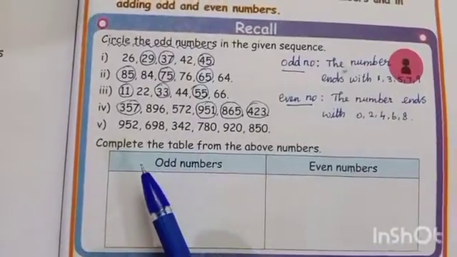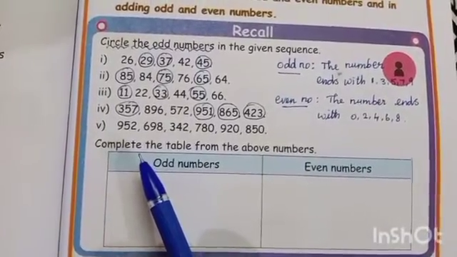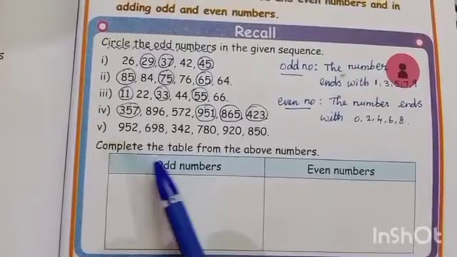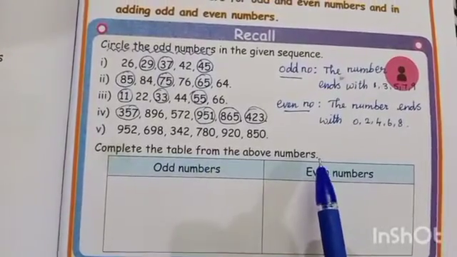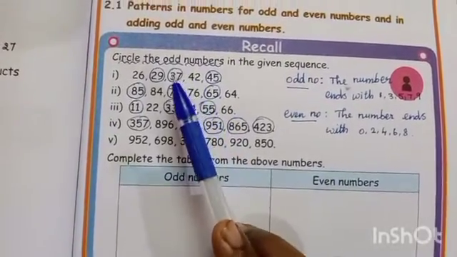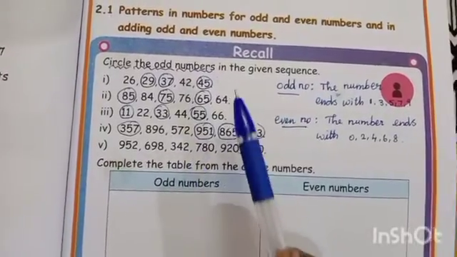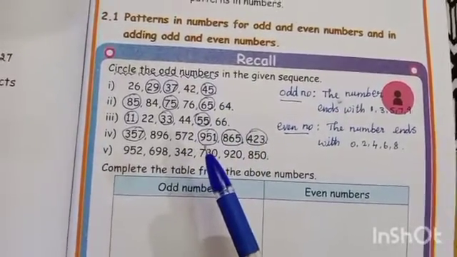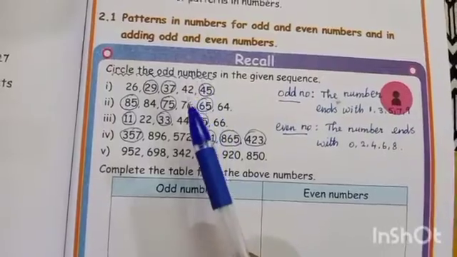Okay, students, we have to complete the following table from the above numbers. Five problems are given. In these five problems, we have identified odd numbers and even numbers.